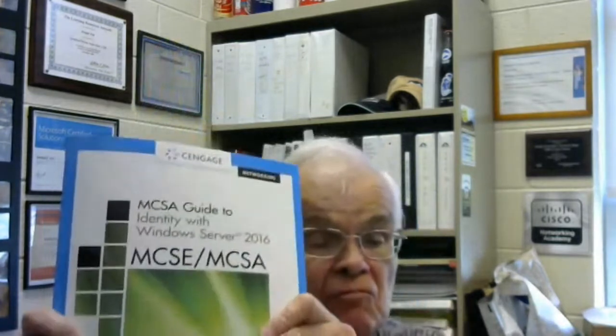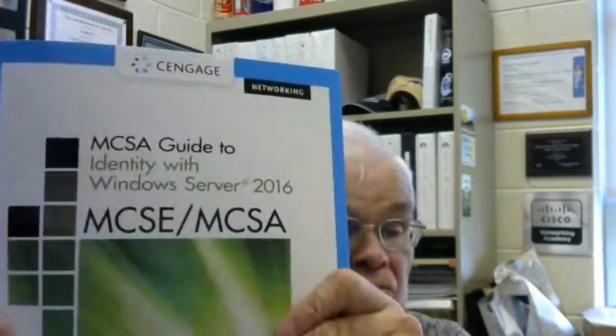So we'll just go over a couple of items today, and then if you've got any questions, I'll answer those. This is the first time we are using this book right there, and that we're using Server 2016 in this course. Previously, we used 2012 in the course.